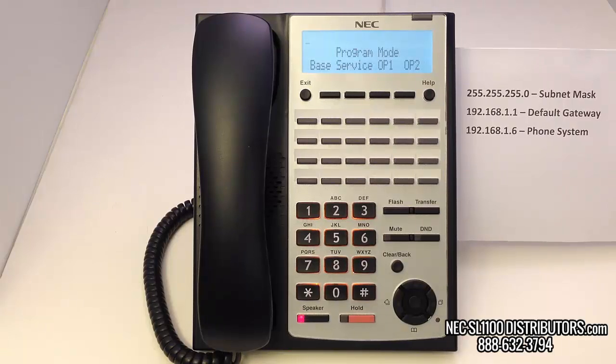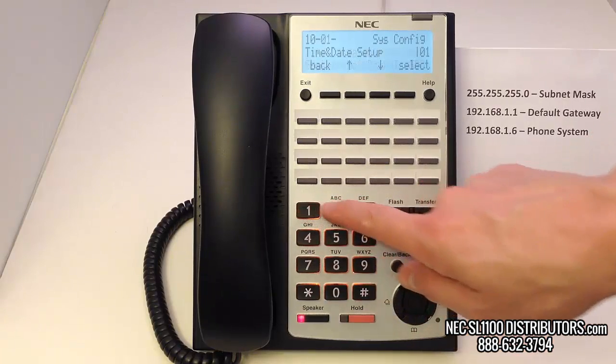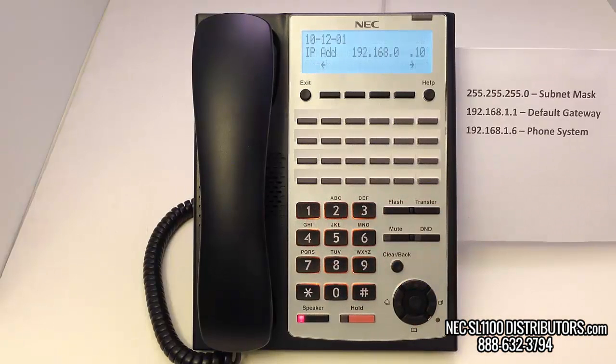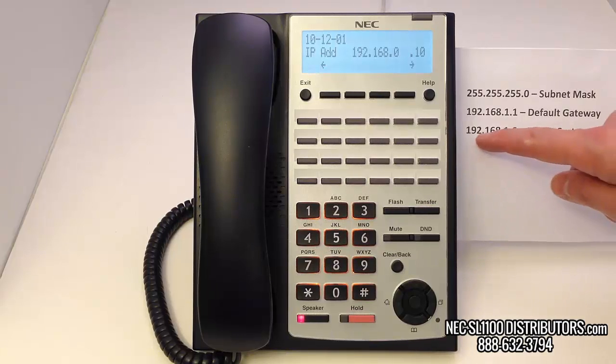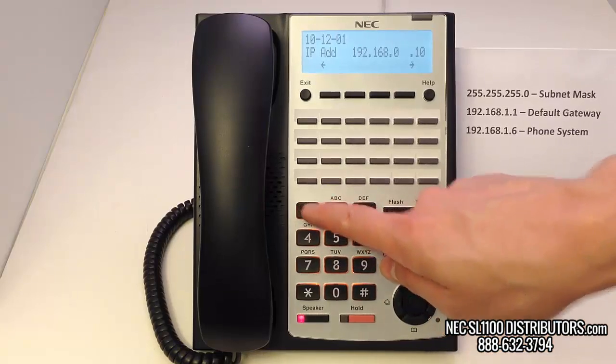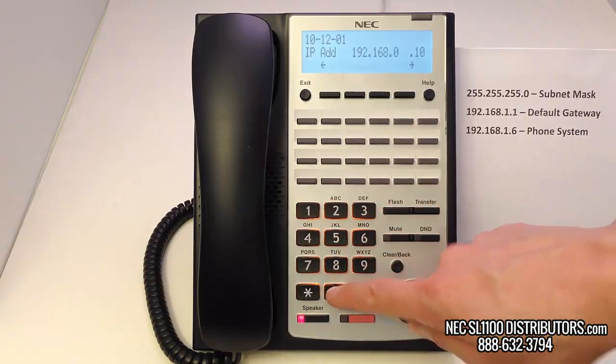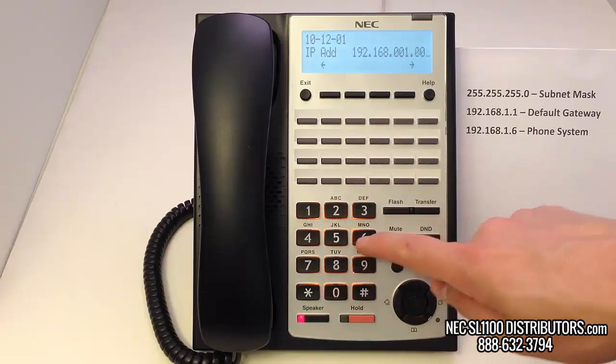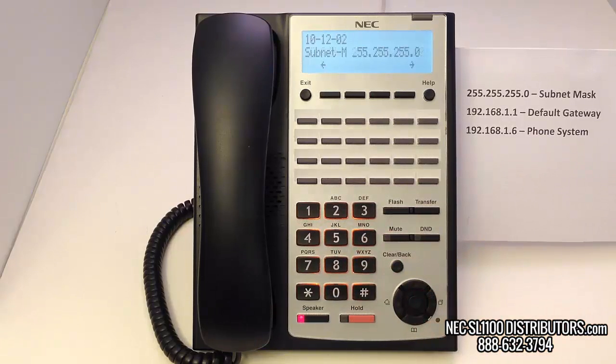The next program code is 101201. Here we'll see the default IP address of the phone system. We're going to update this address with the IP address that we created in step 1. So in my case, I'll enter 192.168.001.006 and press menu.